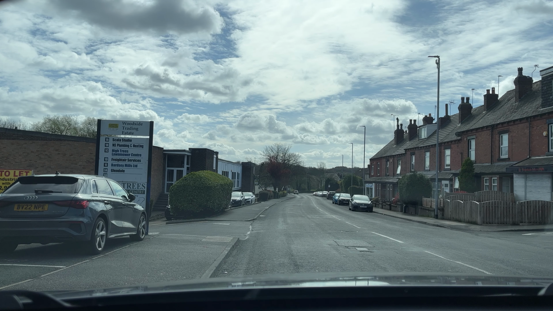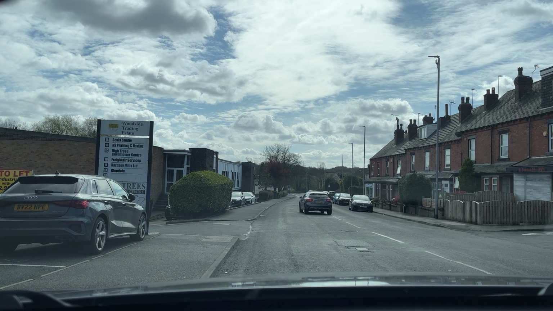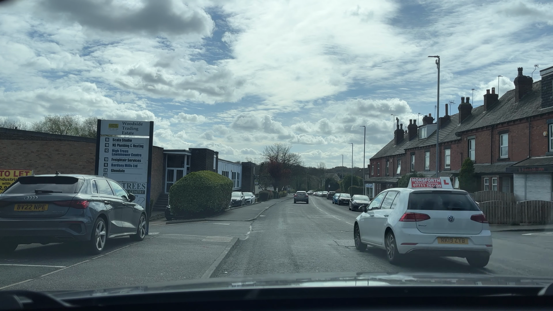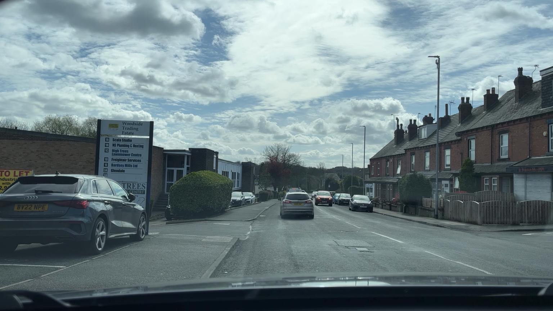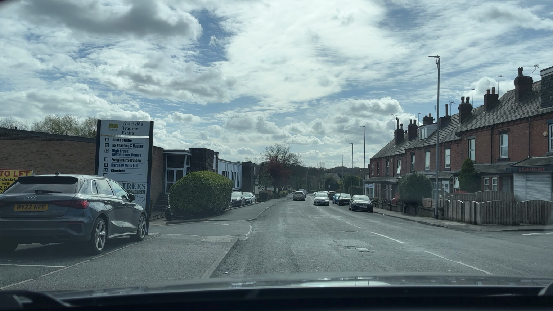Just after the exit before yours, you check your mirrors, signal left, and exit the roundabout by checking your mirrors, moving to the left, keeping left as you're coming off the roundabout. But you don't change into the left lane until you've gone past the exit before yours. That's usually how a roundabout works.